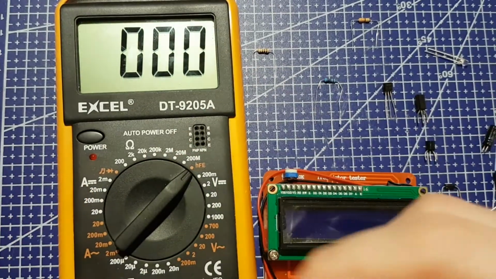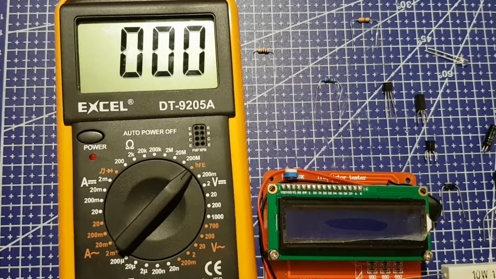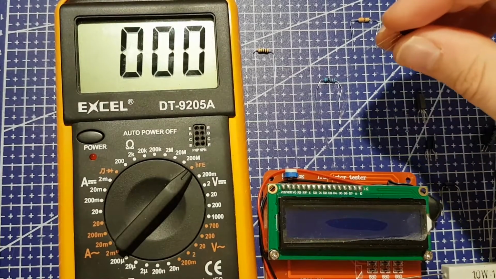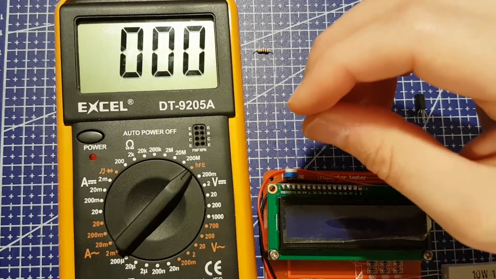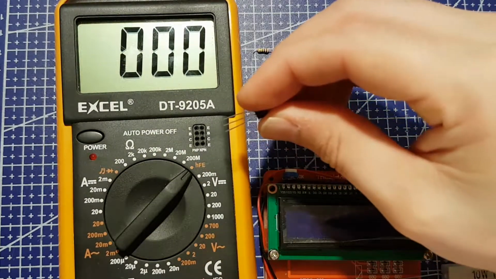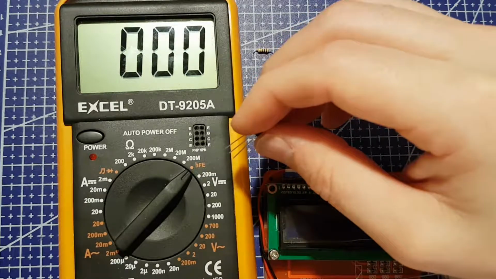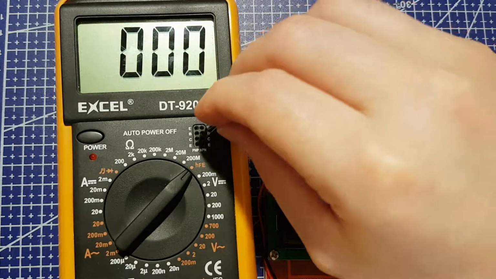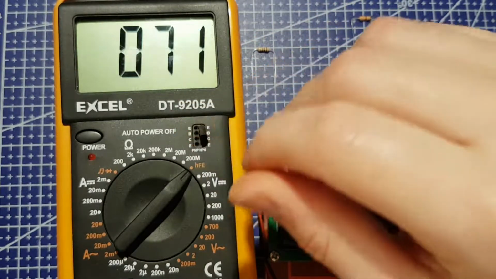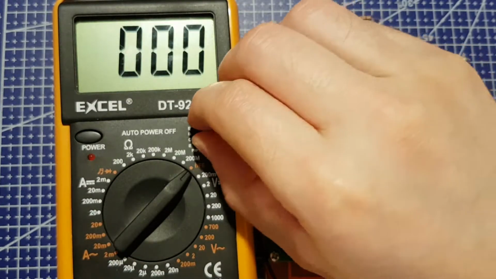Now we'll go into the HFE setting. So we don't need the leads, we'll put them down. Now HFE, you're going to need to know a couple of things, but you can sort of play it by ear. You're going to need to know what legs are what on your transistor, and you're going to need to know whether it's an NPN or PNP. If you don't, you can just plug it into the meter and hope you get the right way round, but you could possibly damage the component, which is not what you want to do if you're taking a measurement.